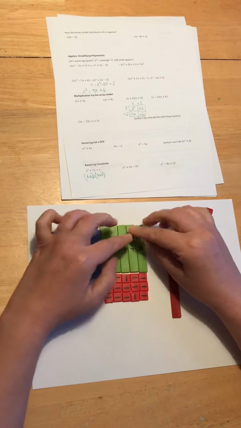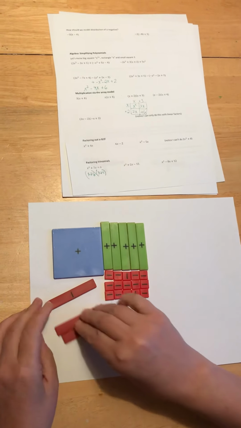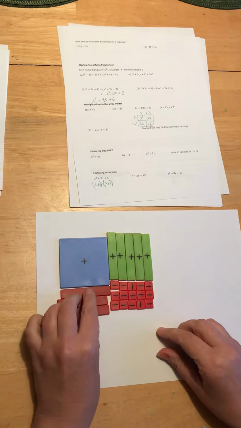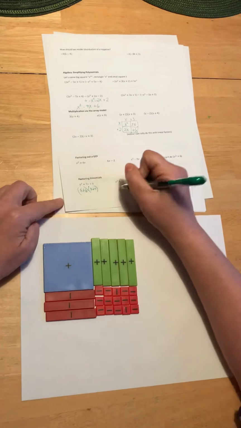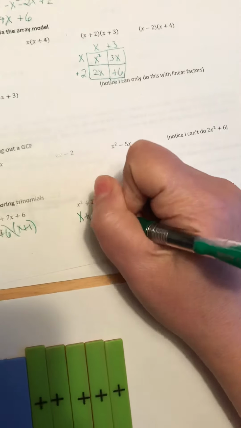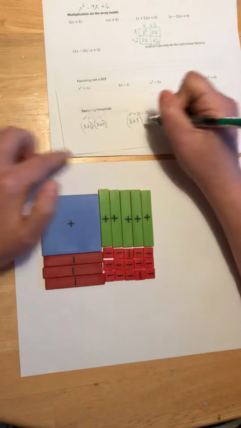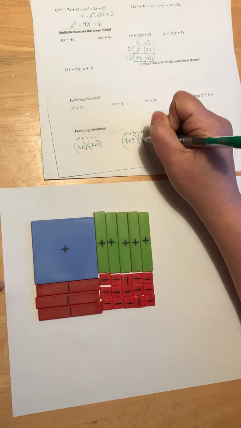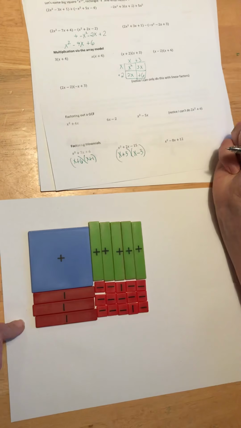Okay, so the green's going to have to go this way. There we go, and the red can go this way. Okay, so I have shown now that this factors into x plus 5 this way, x minus 3 this way.